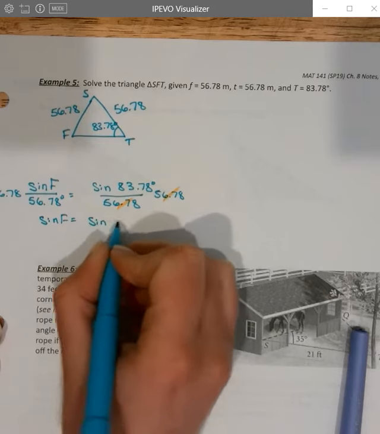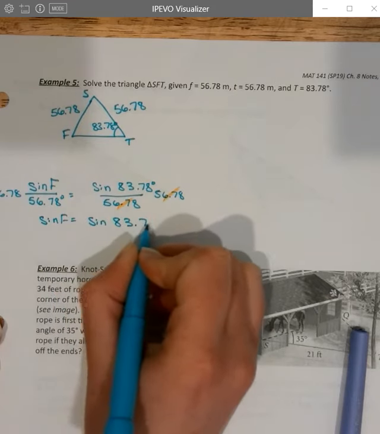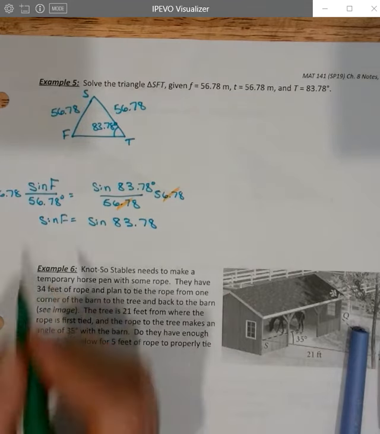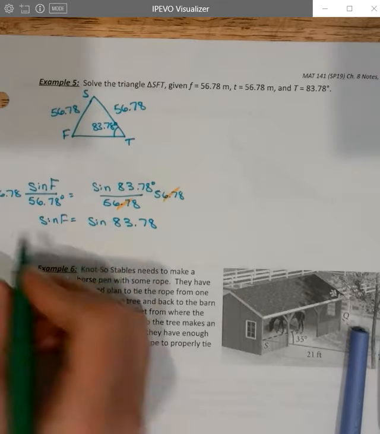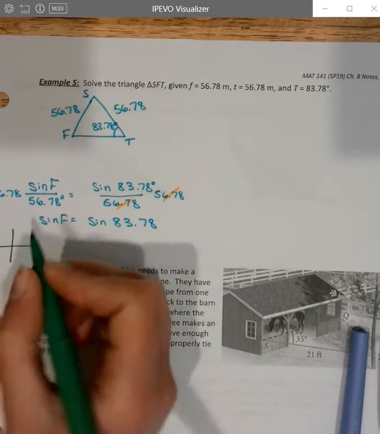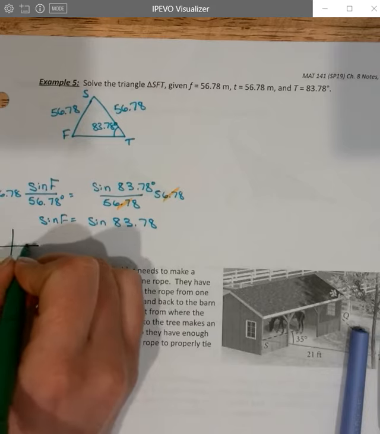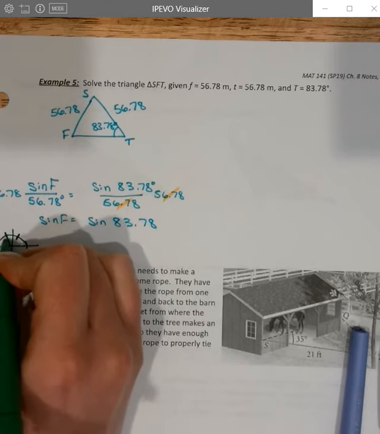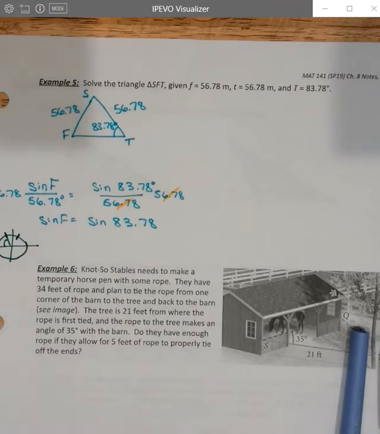Now, that doesn't mean that F is 83.78, but it's one of our choices because the sine and arcsine are going to cancel off. But there's another choice right here because there's more than one angle that has the same sine value. And so I want the 83.78 degrees, and I also want the one that has a reference angle of 83.78 degrees. So I've got to find both of those.